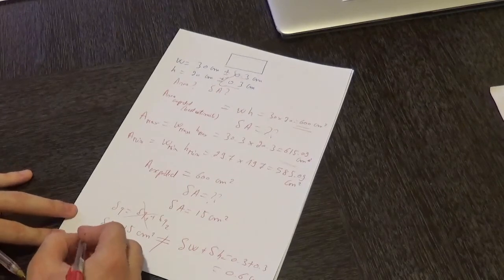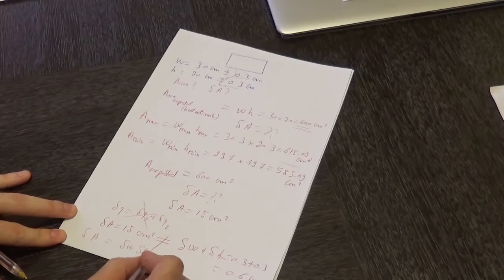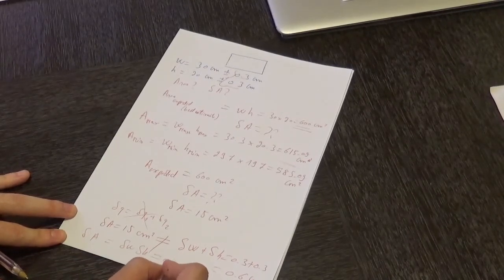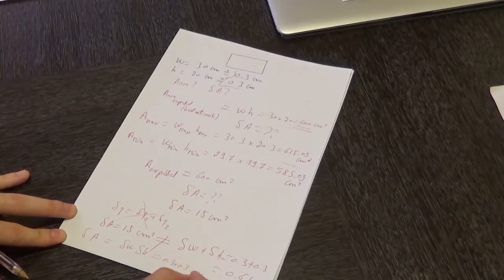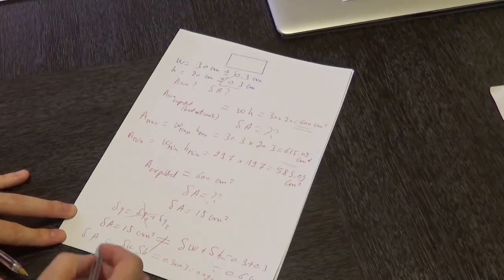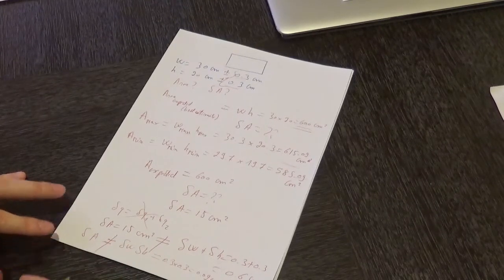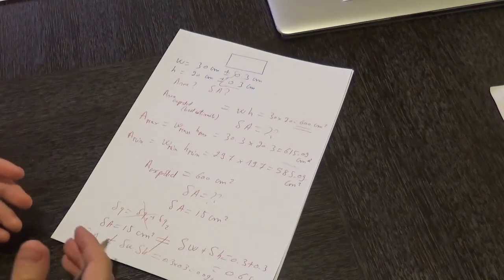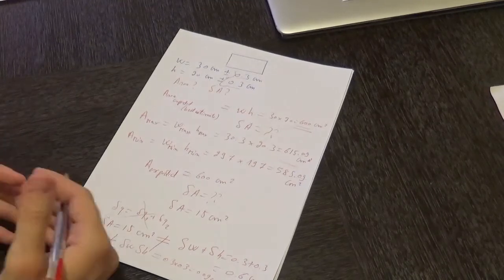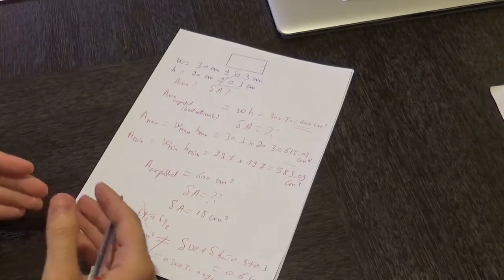Moreover, if we consider, let's say, delta A is equal to delta W times delta height. Delta W times delta height is none other but 0.3 times 0.3, which is equal to 0.09 centimeters squared, and delta A is equal to 15 centimeters squared. So also that equation is not applicable. Now what can we do in that case? For such a specific example, we are going to introduce a notion which is called the fractional uncertainties.